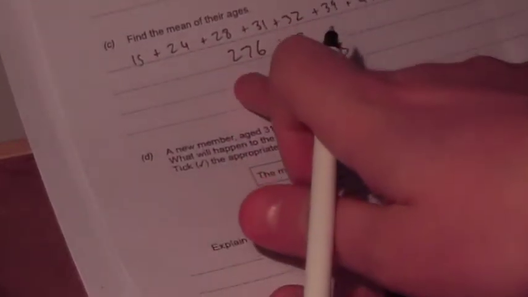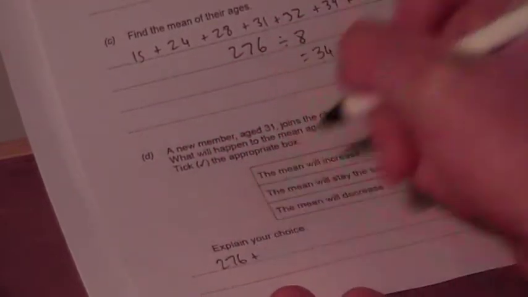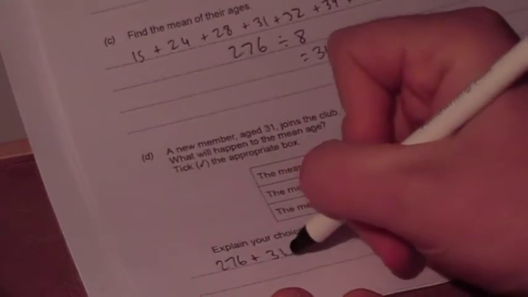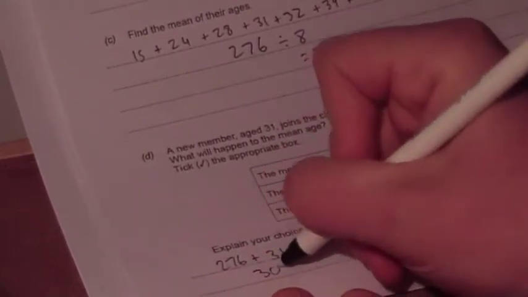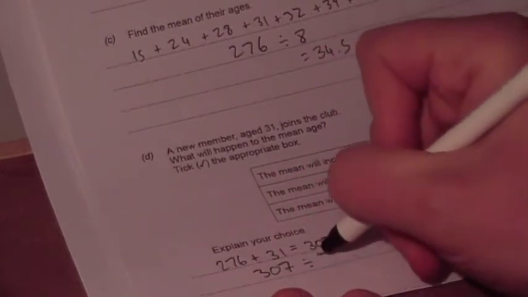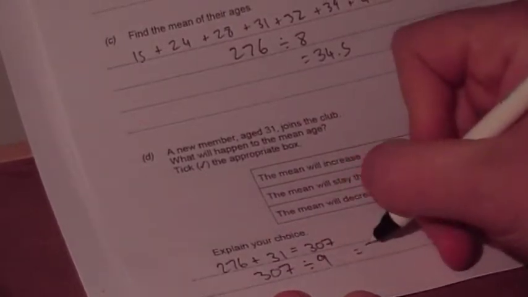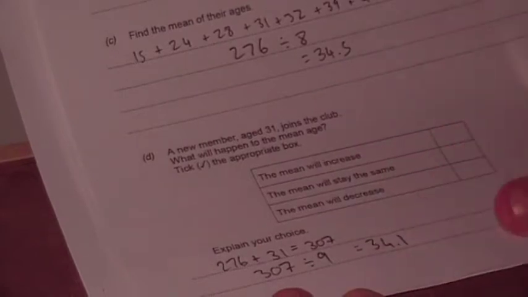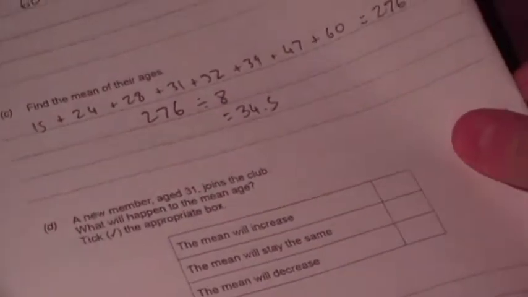The total was 276. Now, if I do 276, add the extra person 31 on, that will now come to 307, and 307 will then be divided by 9. 307 divided by 9 gives 34.1 recurring, so 34 and a bit. Now, the mean has obviously decreased because of that.